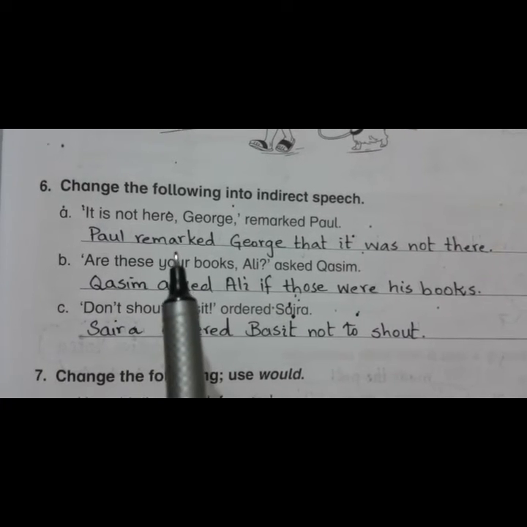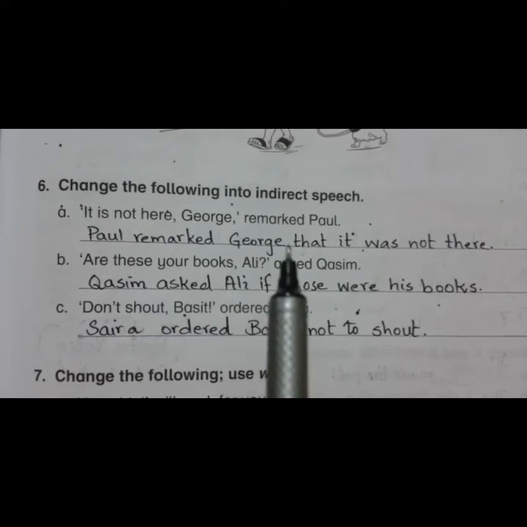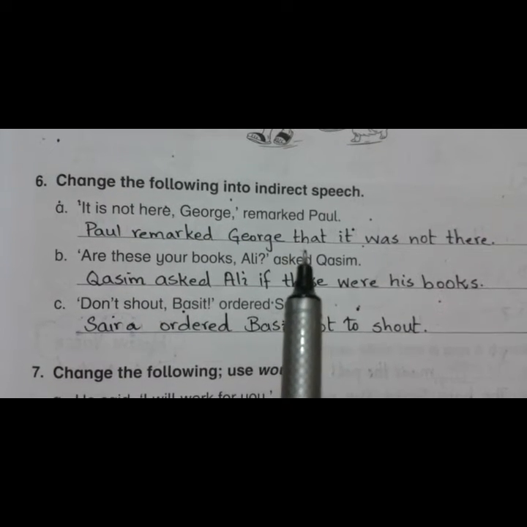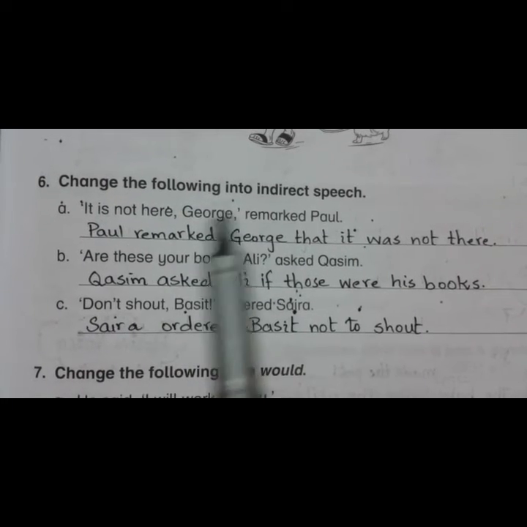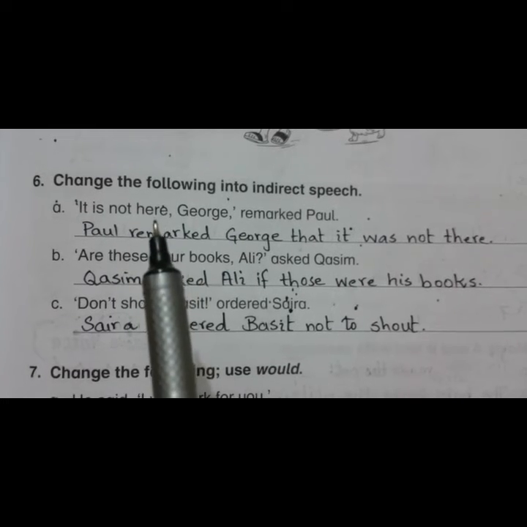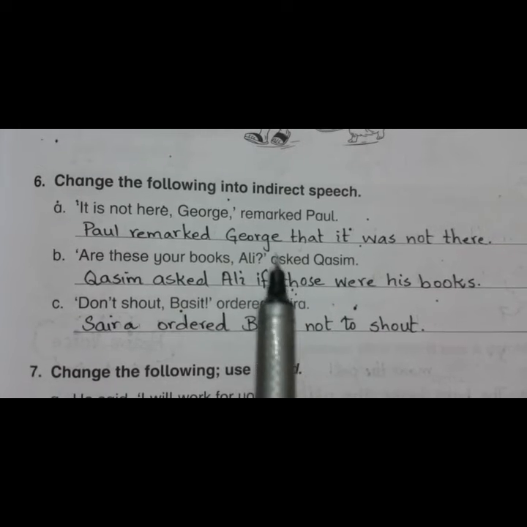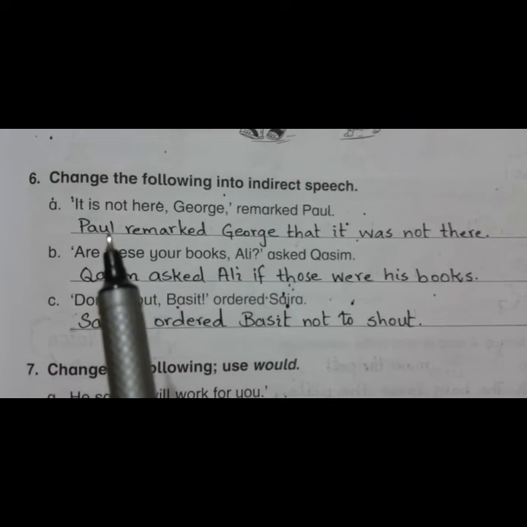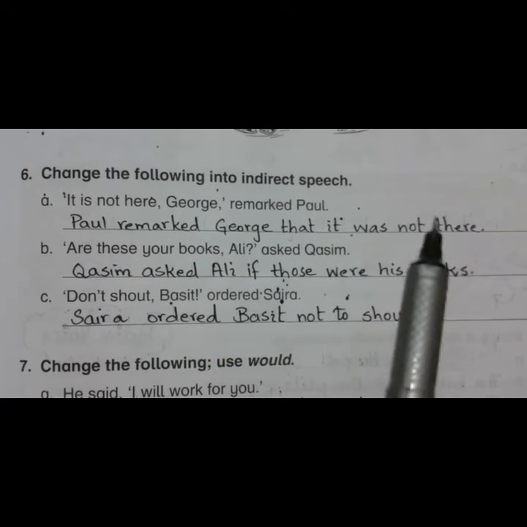Paul remarked George that, all the inverted commas are removed and we have used "that" here. "It is" is changed into "it was." Present tense has been changed into past tense. It was not there. "Here" has been changed into "there" because I'm talking about something that happened before. So the indirect speech of this direct sentence will be: Paul remarked George that it was not there.